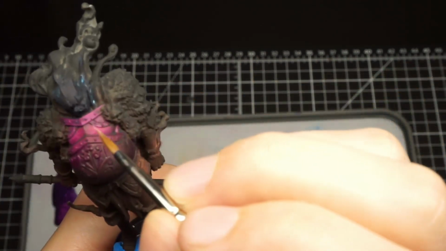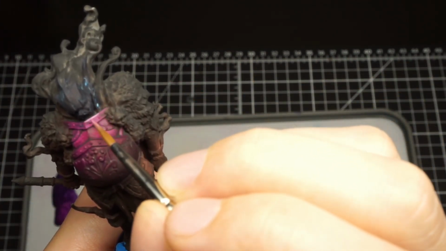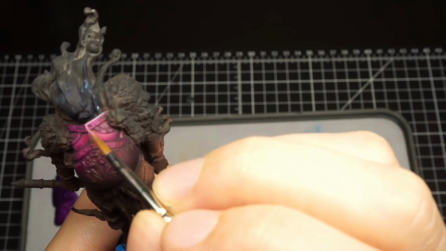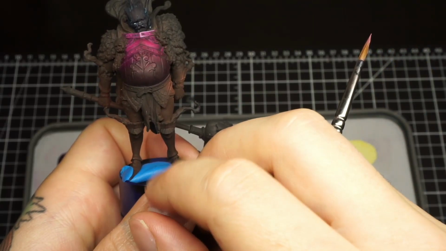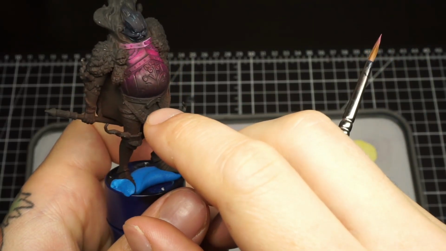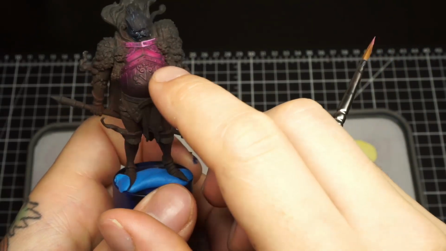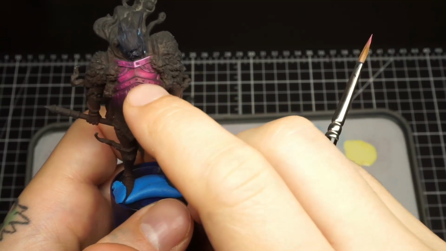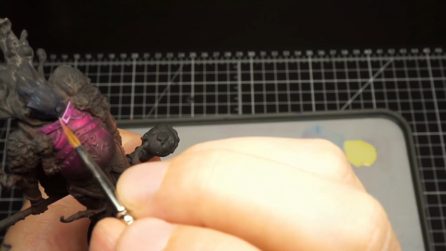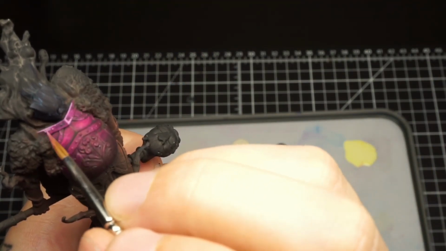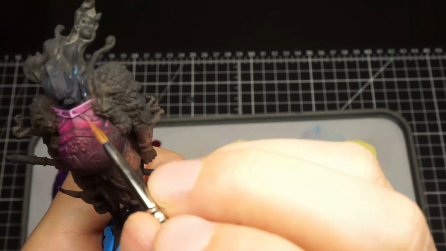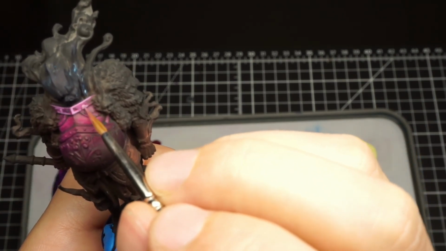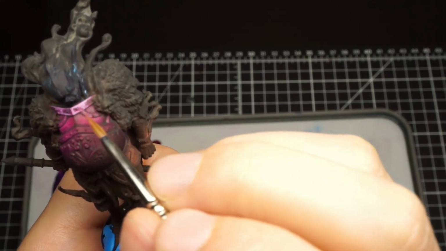Are you intentionally leaving the brownish color showing for shadow, or will you eventually go over it with magenta to use the primer? Around the shadows, I'll kind of leave it. I might glaze into it a little bit to soften it after I come back and maybe add some dark lining. But for the most part, yeah, you can leave some shadows in places.